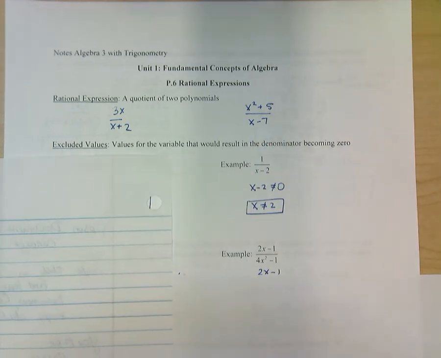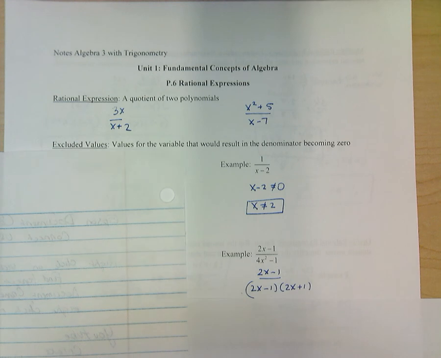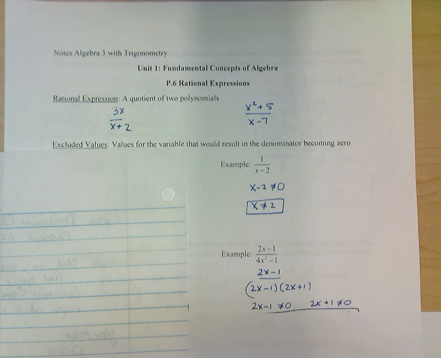And the last example I have on excluded values, this is not in factored form, so I'm going to go ahead and factor the denominator. And once again, I don't care what's in the numerator, I'm just writing it down as a factor, but I'm not worried about it. Then I set each factor in the denominator not equal to 0, solve each one, and I get x cannot equal 1/2, x cannot equal negative 1/2. You're welcome to write x cannot equal plus or minus 1/2.